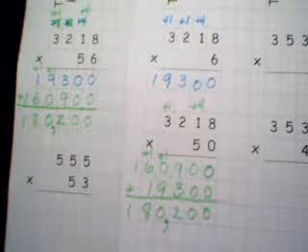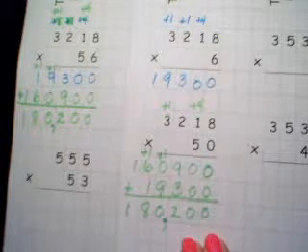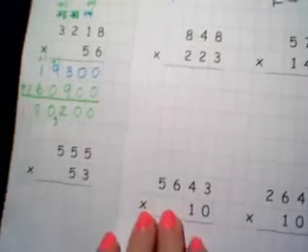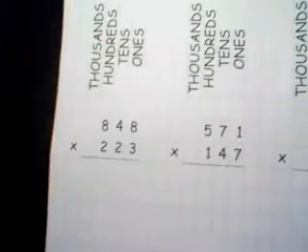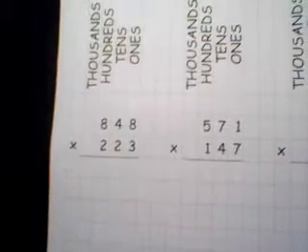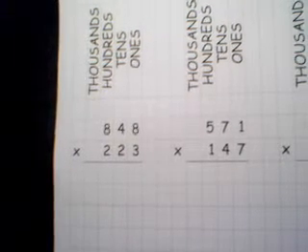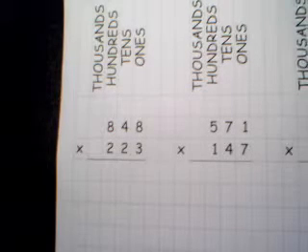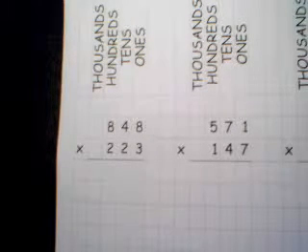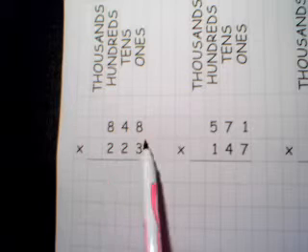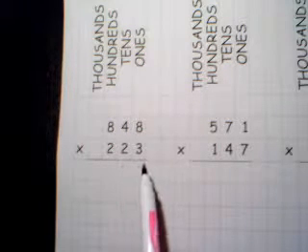All right, so to get a better understanding, we're going to go on to numbers that have three digits being multiplied. Okay, so in our first case, we have 848 times 223.